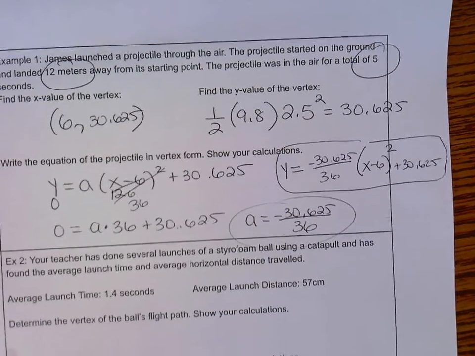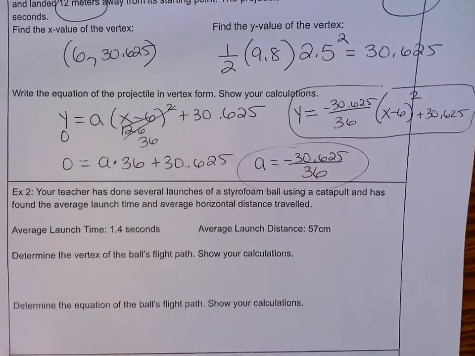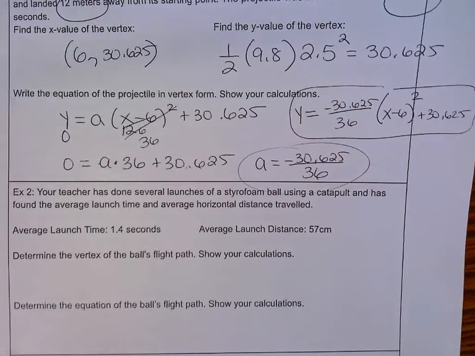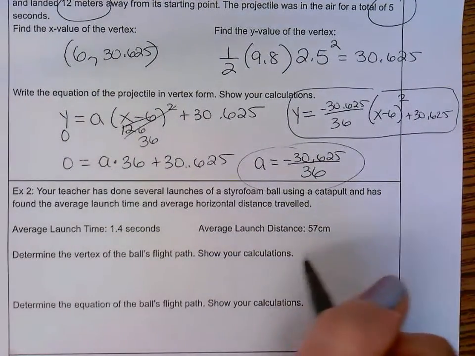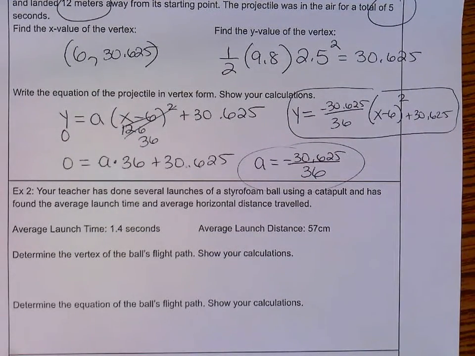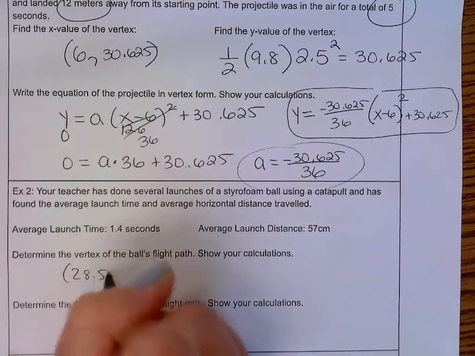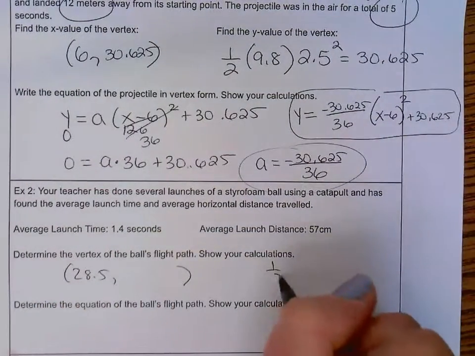So if you want to try one more example here, we did example 2 together as well. So you might want to pause the video and try this one on your own. And now I'm going to complete it for you. So the vertex is going to be at half of 57, so 28.5 comma something. I'm going to do 1/2.